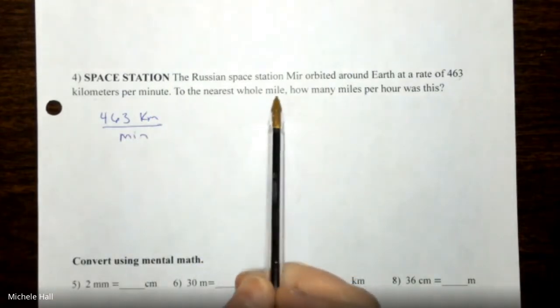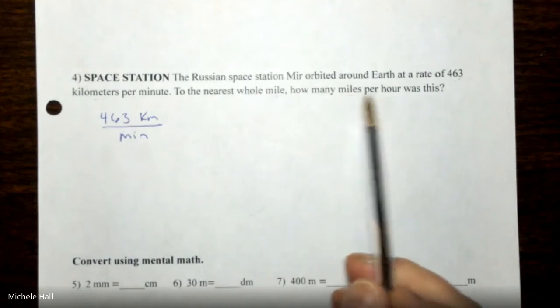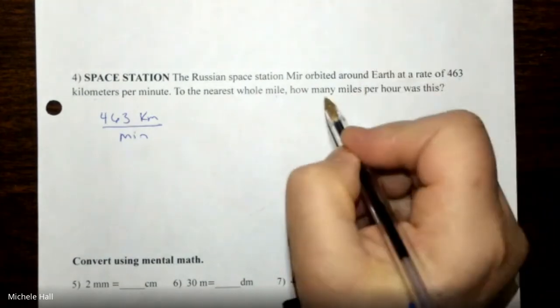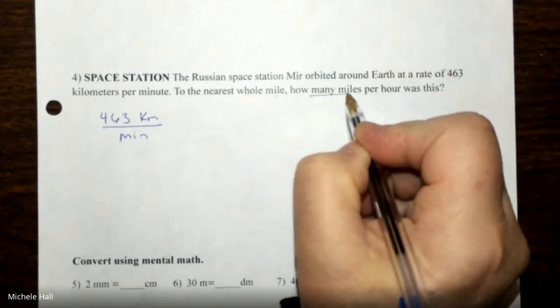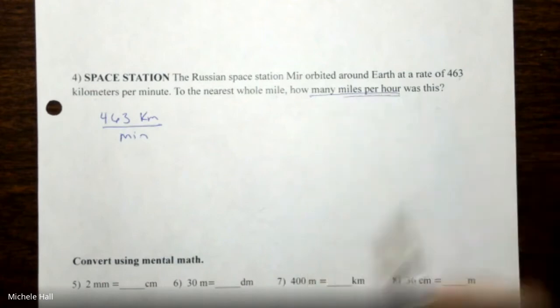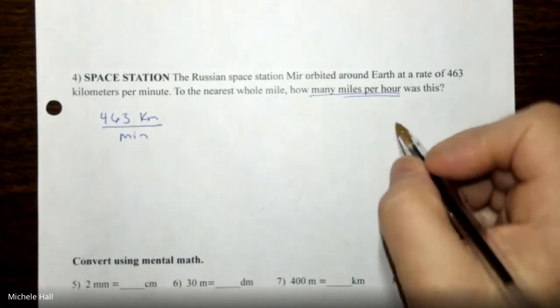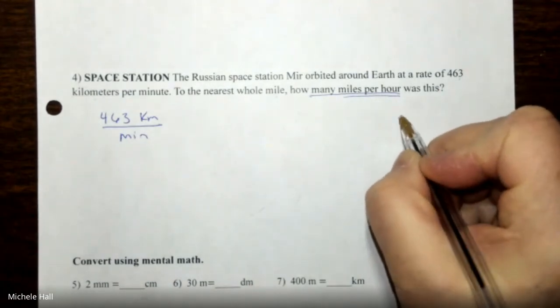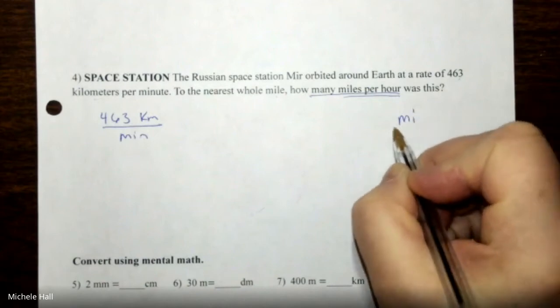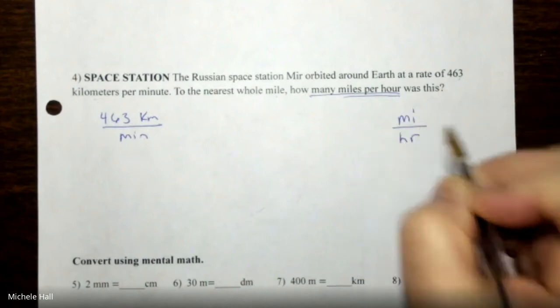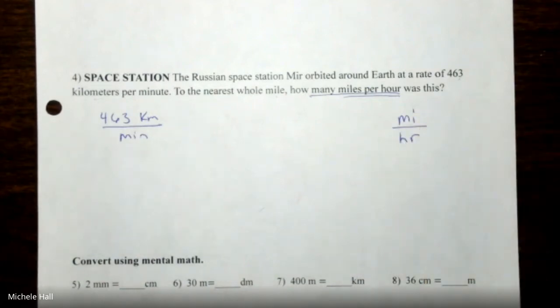To the nearest whole mile, how many miles per hour was this? We want our final answer to be in miles per hour. So I'm going to come over here on the right and I'm just going to write that down. That helps me to keep track of what I want my final answer to be.